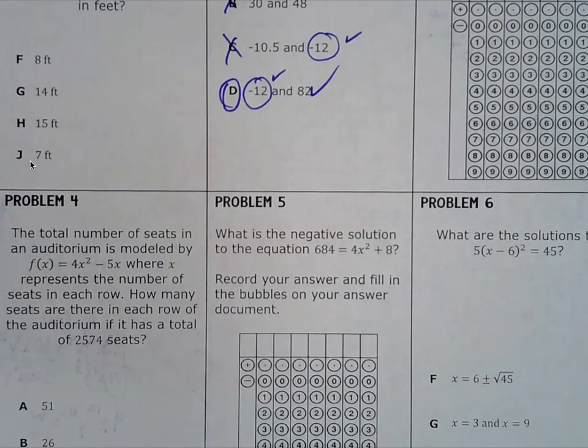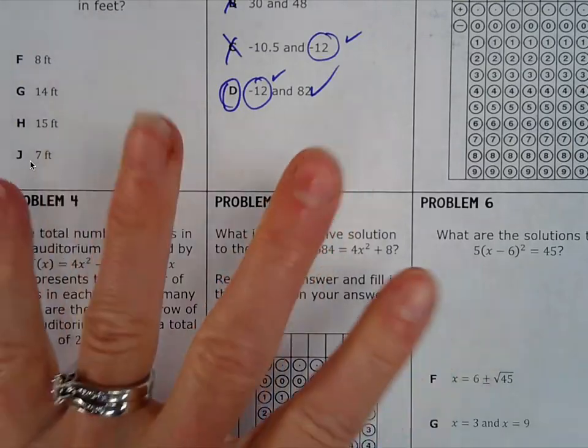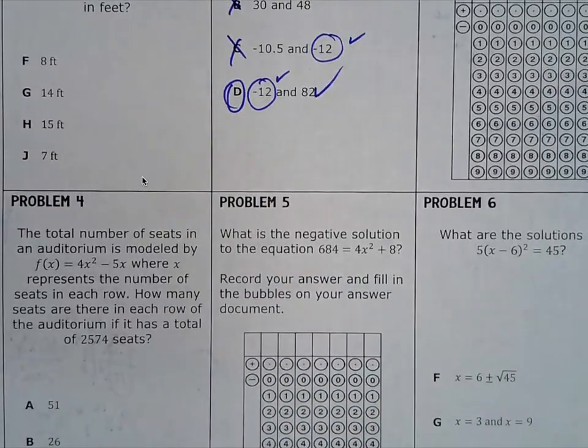All right, so right now you're going to work on either this or your benchmark corrections.